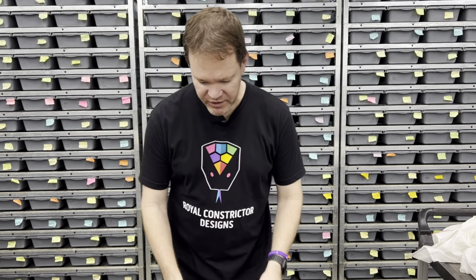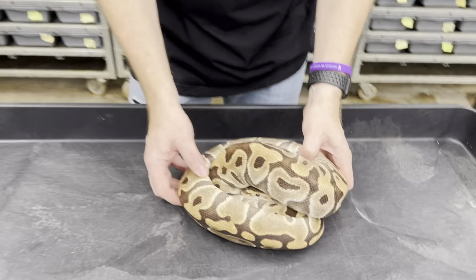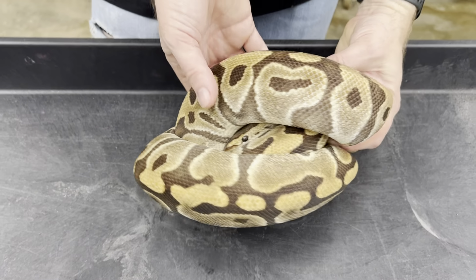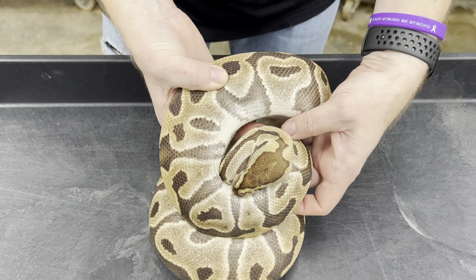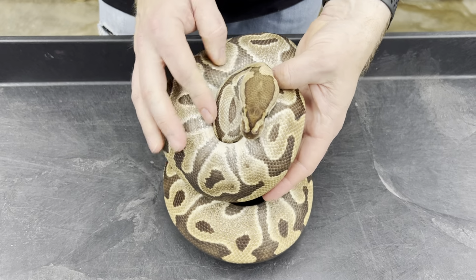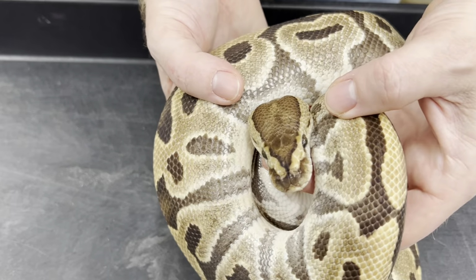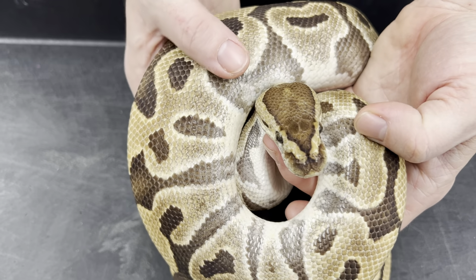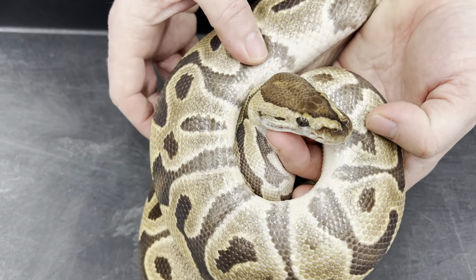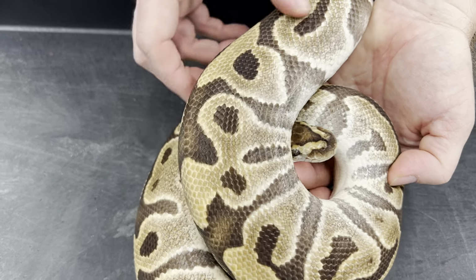So anyway, this is the first one that I wanted to show. This is actually one of the original Kryptons that I hatched in 2013. So Krypton's characteristic is they've got the really wide eye striping and just that arrow-shaped head pattern overall. Really busy pattern.